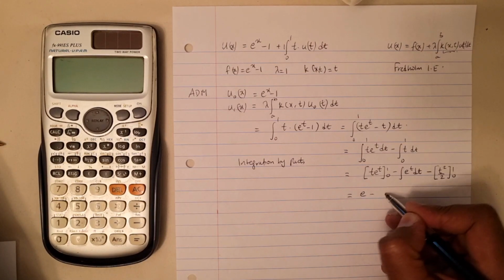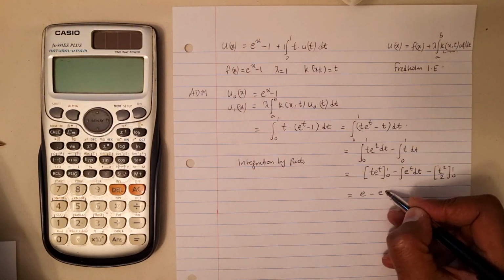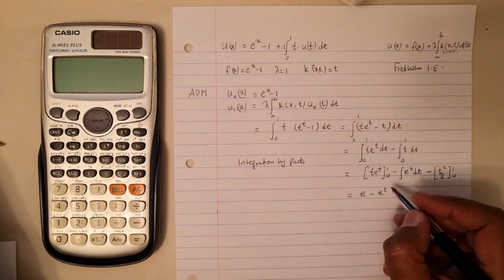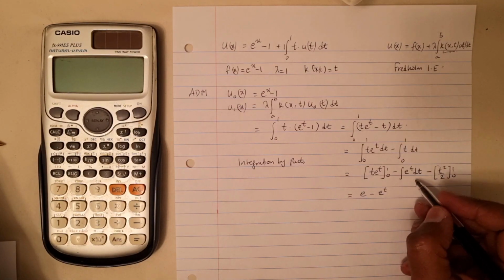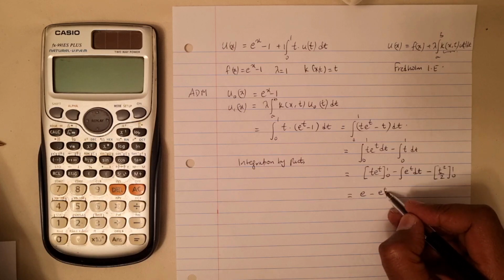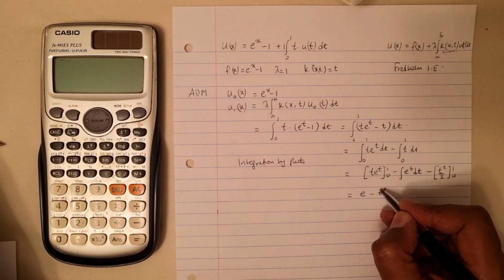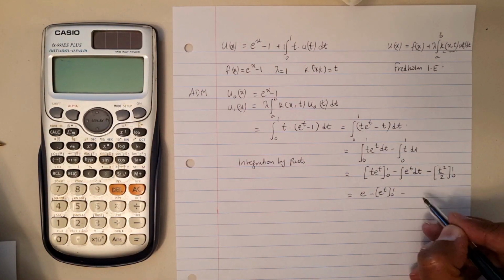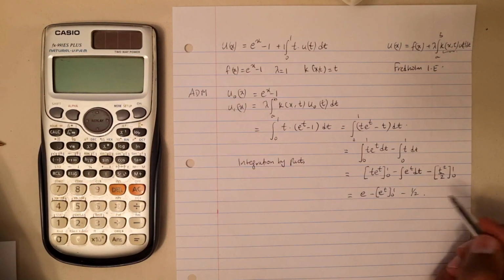Now minus e^t, this is the upper limit minus the lower limit, since the integral of e^t is e^t, with limits from 0 to 1. Again, minus over here, if you were to apply the limits, you're going to end up with a half.